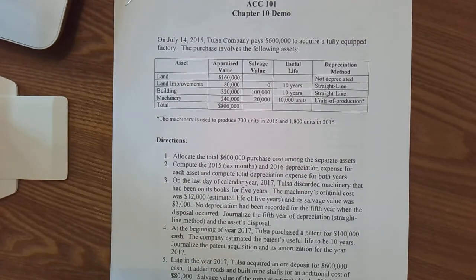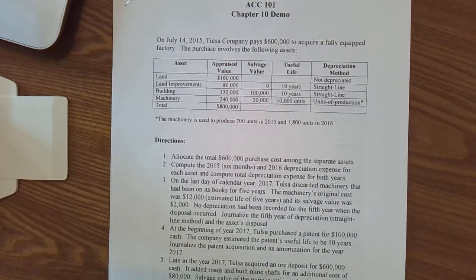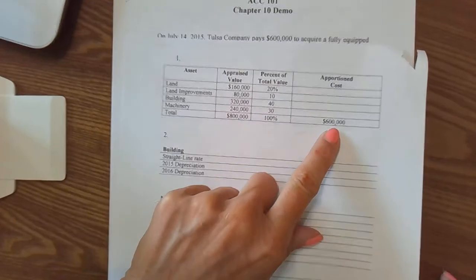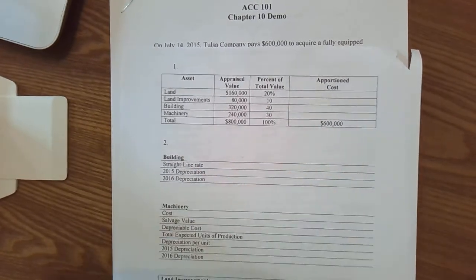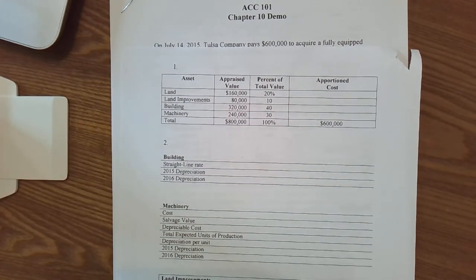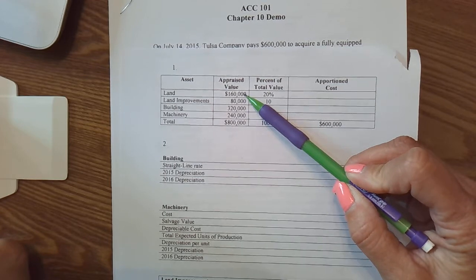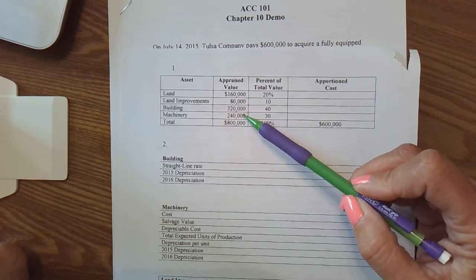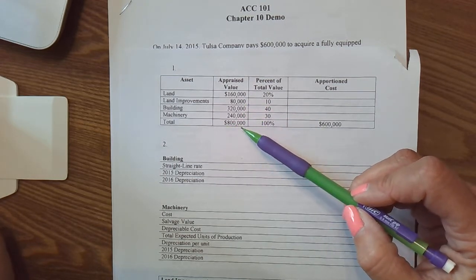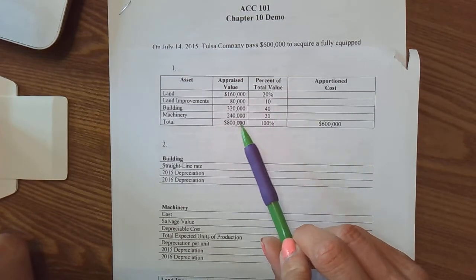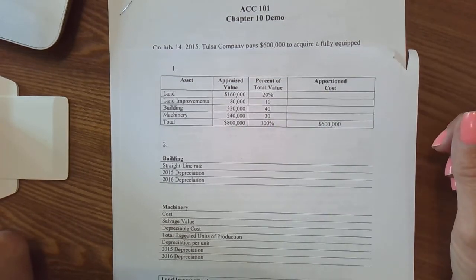Okay, so when we purchase a bundle of assets, what happens is that the purchase price is going to be listed. In this case, it was $600,000 for all 4 assets. And then the appraiser came in and gave us an appraised value of each of these different items, and they all add up to $800,000. So we bought it for $600,000. It's worth $800,000. So very good purchase.